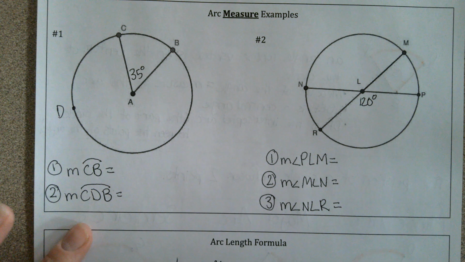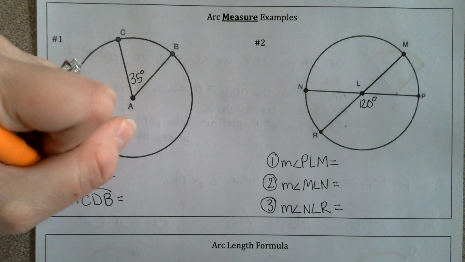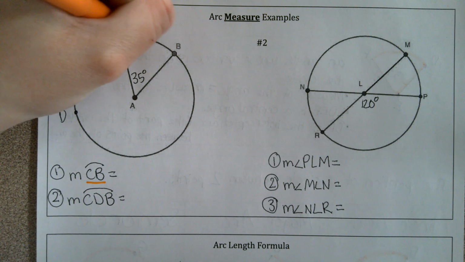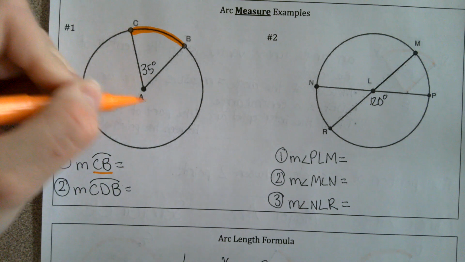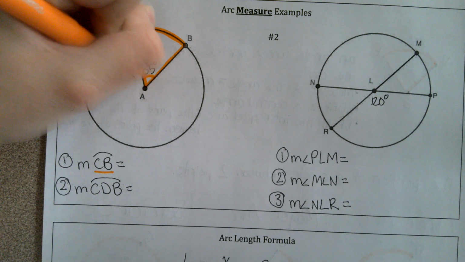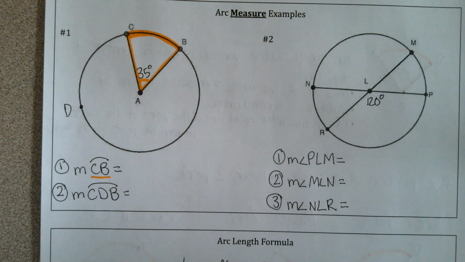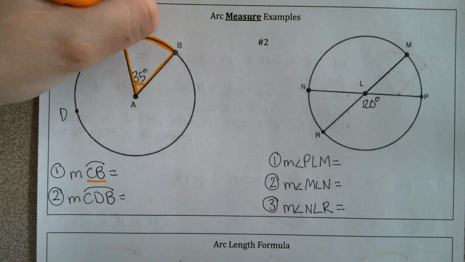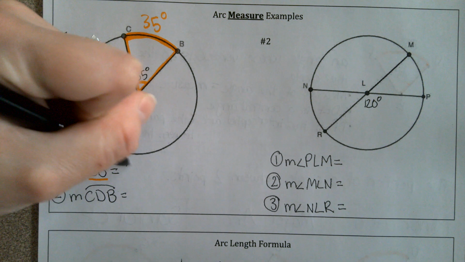Number 1, we know that this angle here is 35 degrees. We need to find the measure of arc CB and the measure of arc CDB. So, CB, I'm going to use my orange. Highlight that. And we can see that it goes with the sides of this angle here. So it goes along here. And this is a central angle because the vertex is on the center. In that case, that makes CB also 35 degrees. So the measure of arc CB is 35 degrees.